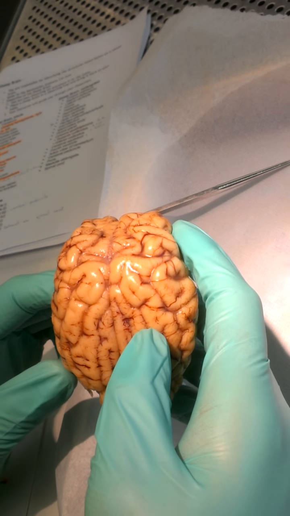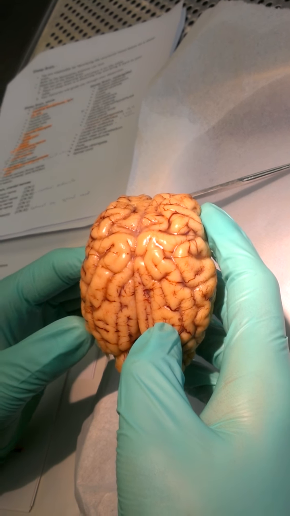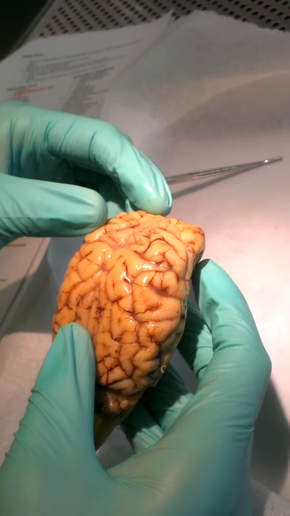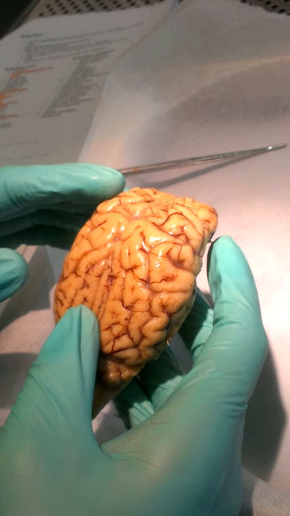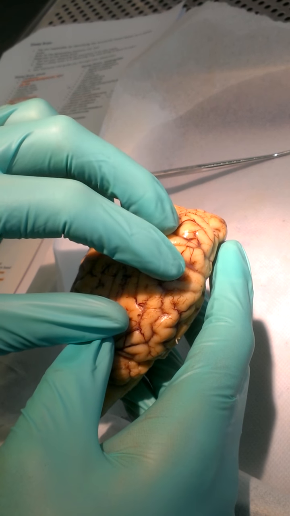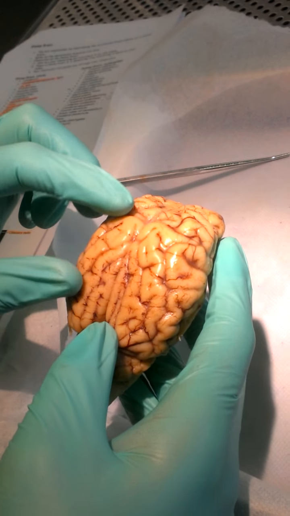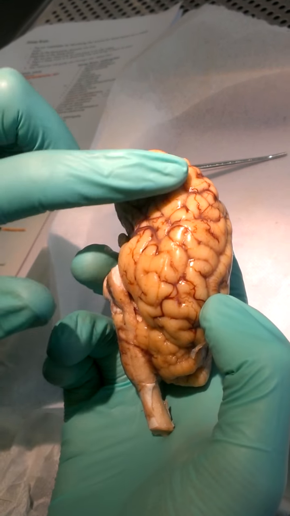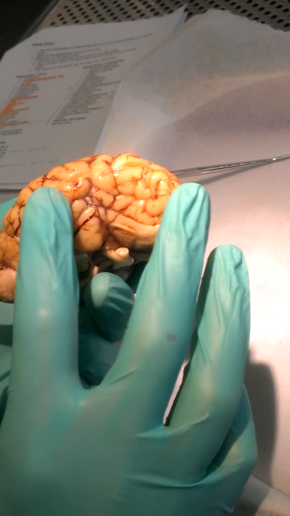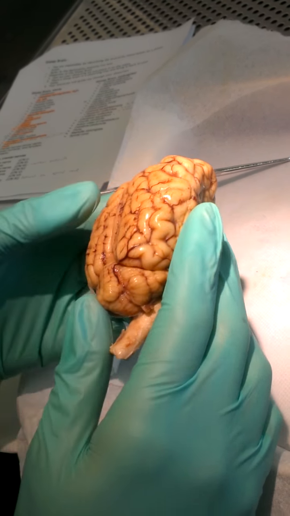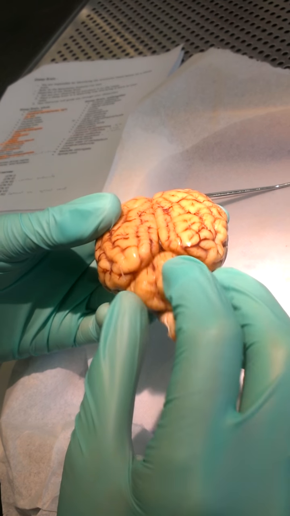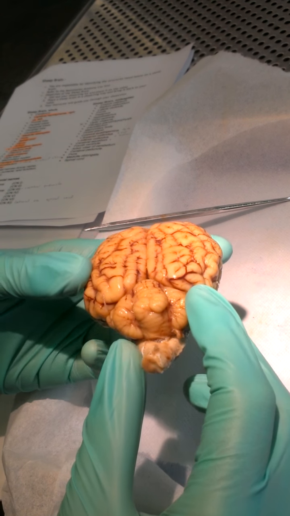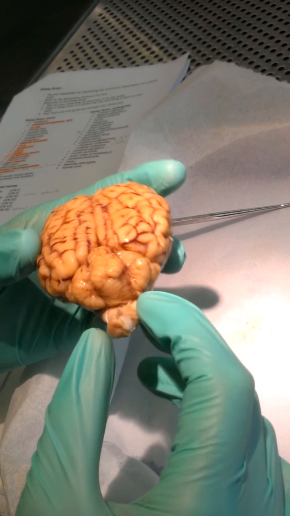Okay, March 21st, the sheep brain. All right, so we've got the frontal lobe, and this whole thing is called the cerebrum. And then we've got left and right cerebral hemispheres, and this will be the parietal lobe. See right here, the two parietals. Then you've got the temporal on the sides. And then underneath, in front of the cerebellum, you'll have the occipital, but we'll look at that later.